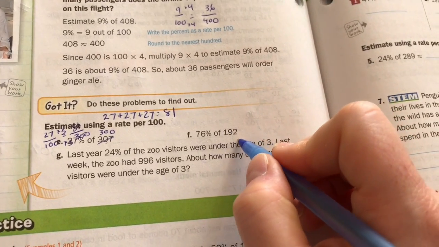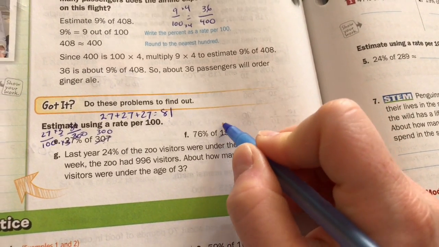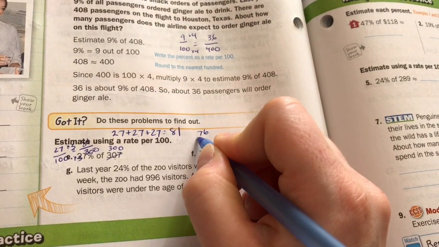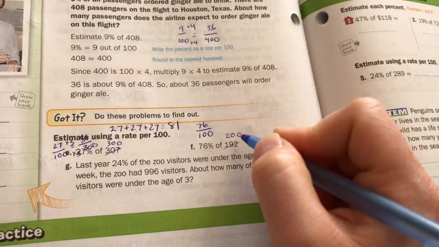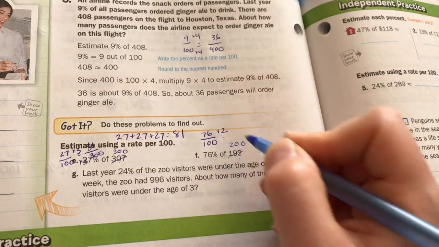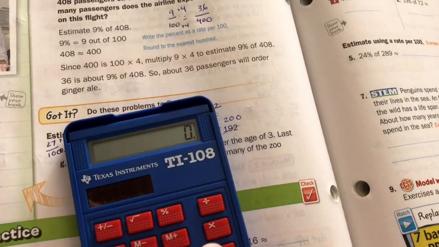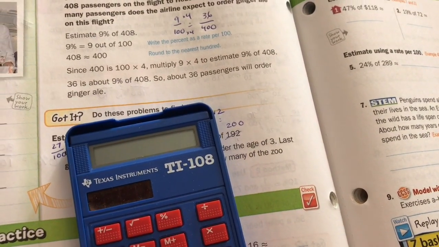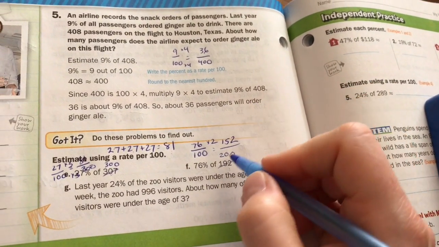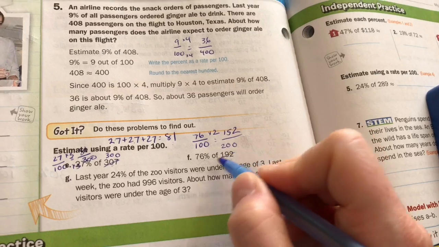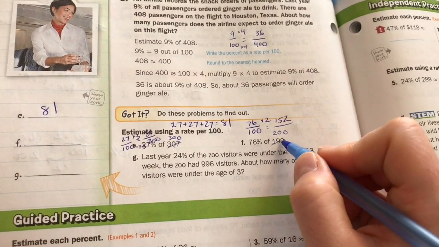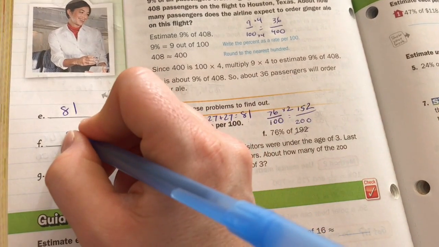Think of it this way. 192 is like out of 200. So 76% is 76 out of 100. We need out of 200, so we need two 76s. So 76 times 2 is 152. So it's like taking 76 twice. 76 plus 76 is 152, because we're thinking of 200, not 100.